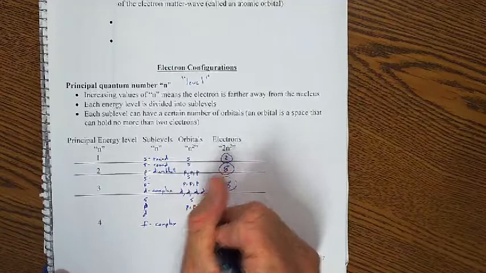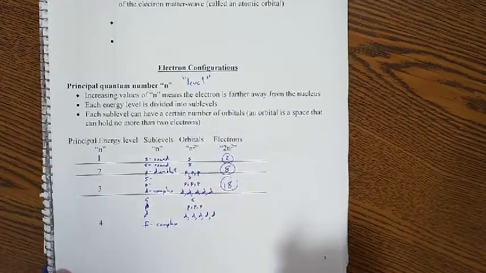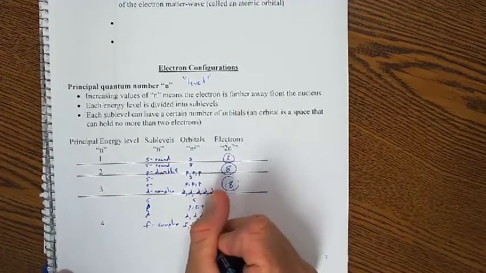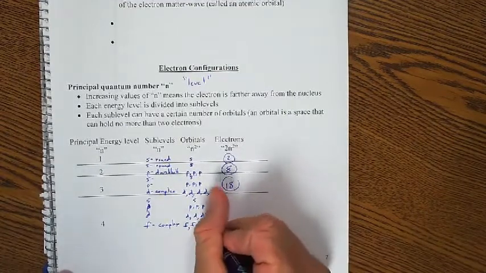There's always 3 p's. There's always 5 d orbitals. And so we have accounted for 9, there's 16 total. That means there must be 7 f orbitals. Notice there's always 1 s, always 3 p's, 5 d's, and 7 f's.